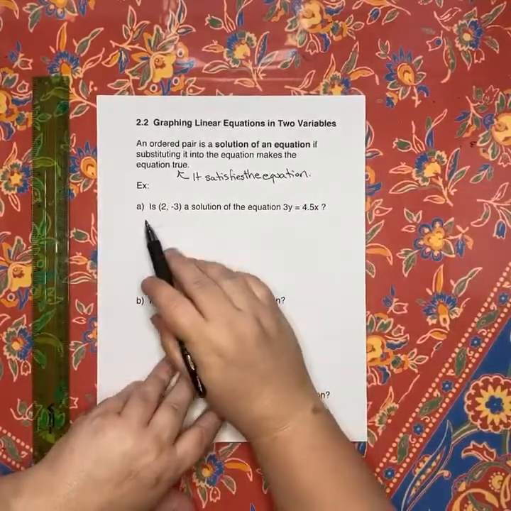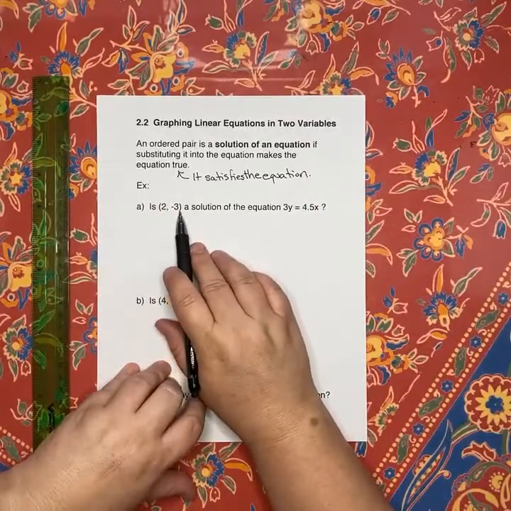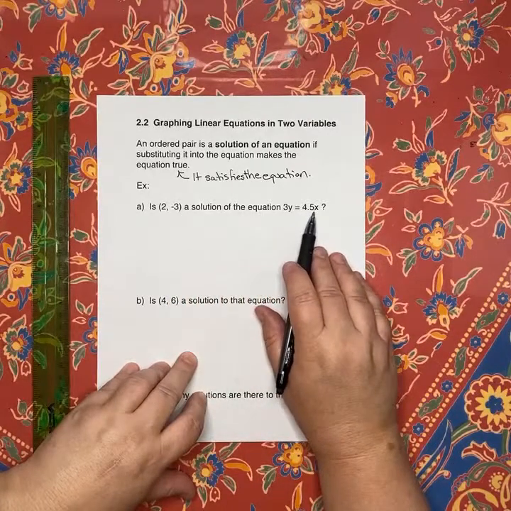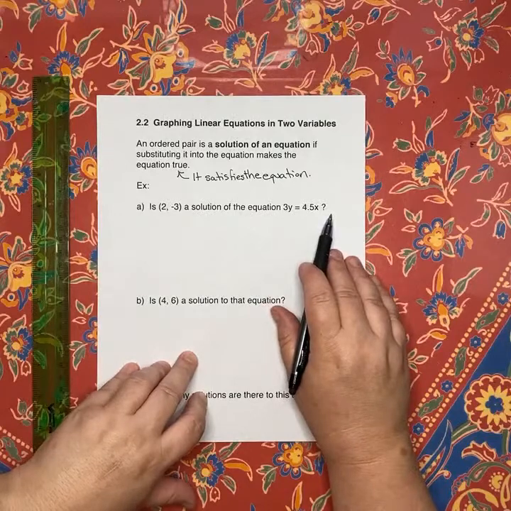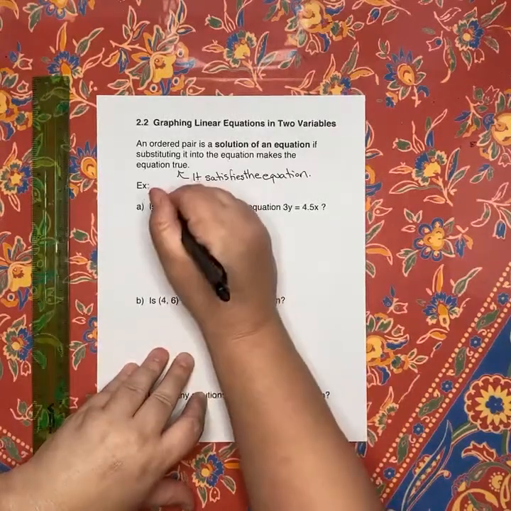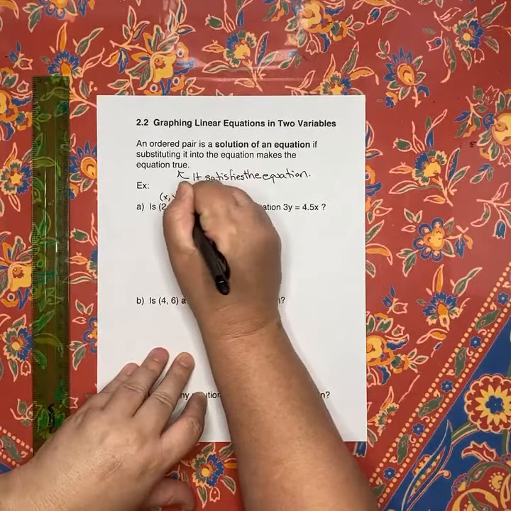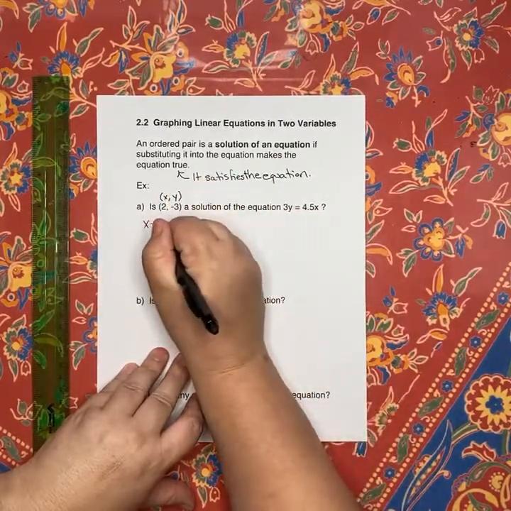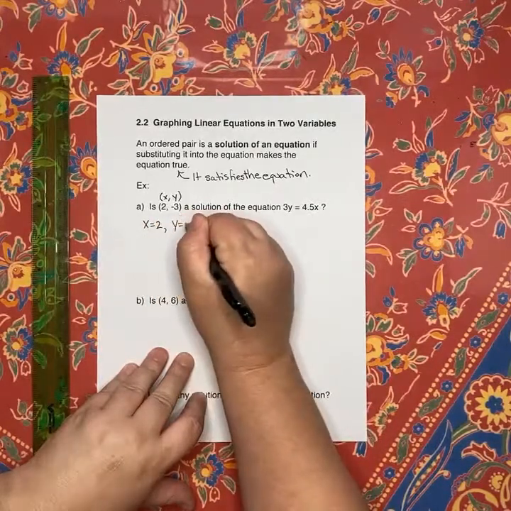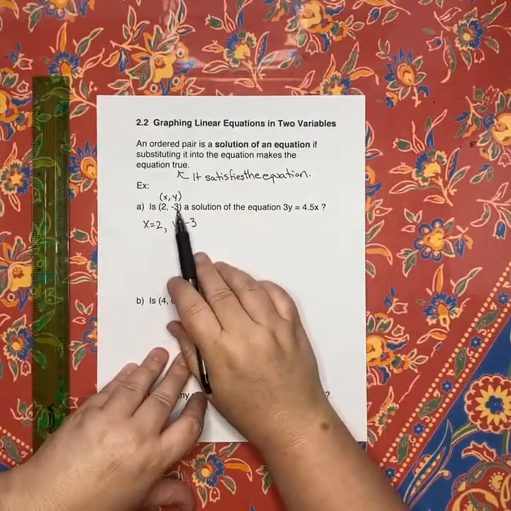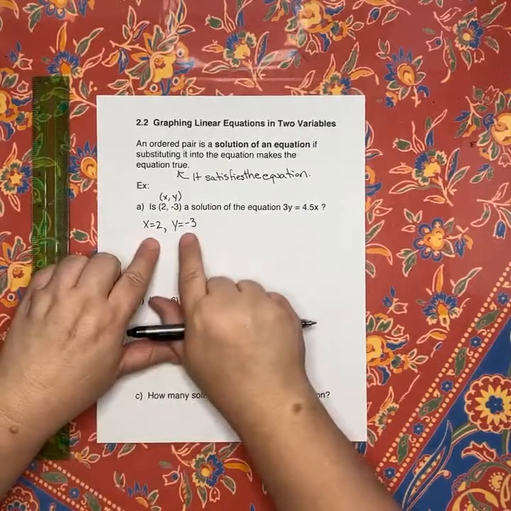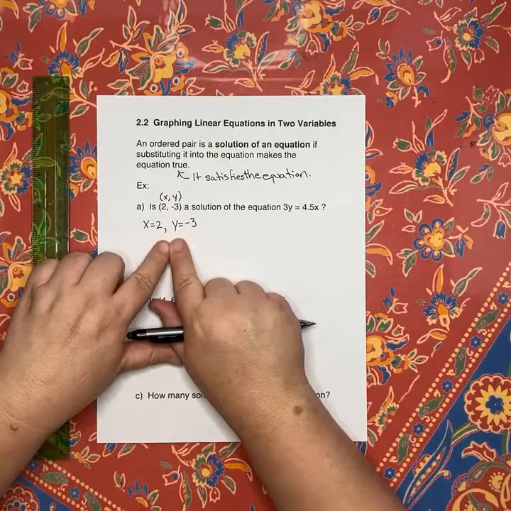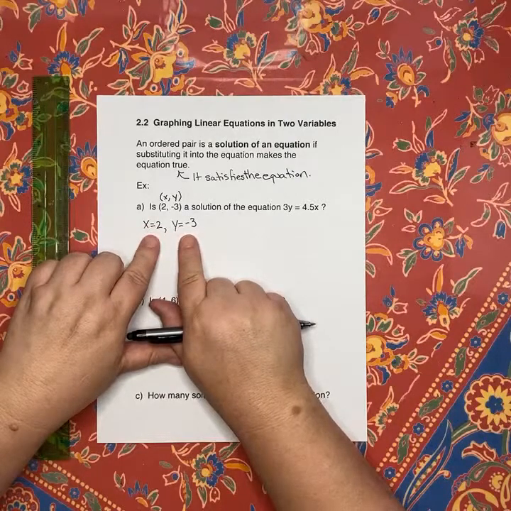Okay, so is the ordered pair 2, -3 a solution of the equation 3y equals 4.5x? It's an interesting question. Again, I'll remind you that with ordered pairs, it's assumed that you've got an x and a y unless you're otherwise told. So in this case, x equals 2 and y equals -3. If they're written as an ordered pair, then we want these things to be true at the same time. So does this pairing make sense?